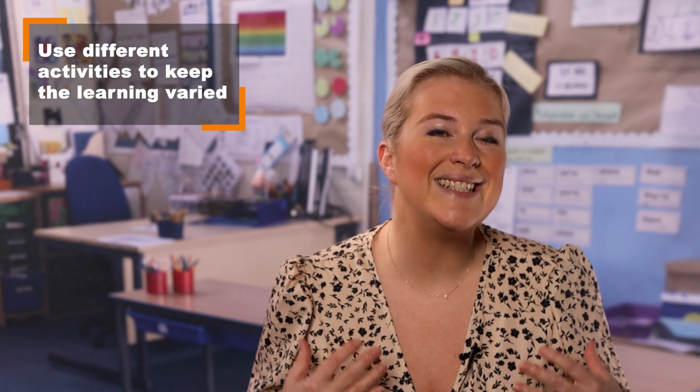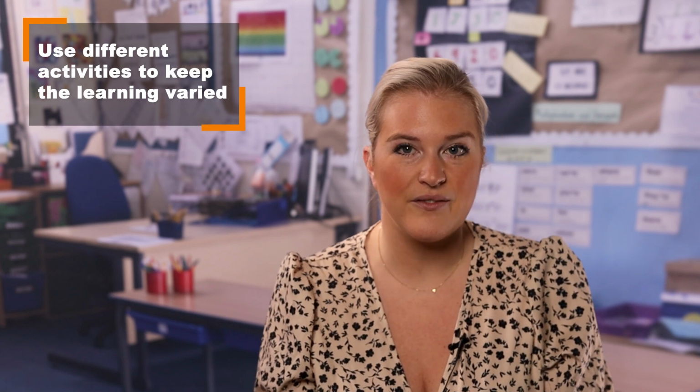Active learning is a fun and exciting way for your pupils to learn by ensuring their experiences in the classroom are valuable and memorable. Therefore, it's important that you use different activities to keep the learning varied with new, innovative ideas. In your class, you'll find new tasks that your pupils love and are therefore highly motivated by. Find activities that work for your cohort of pupils and use this to your advantage to foster a positive learning environment and maintain their focus.